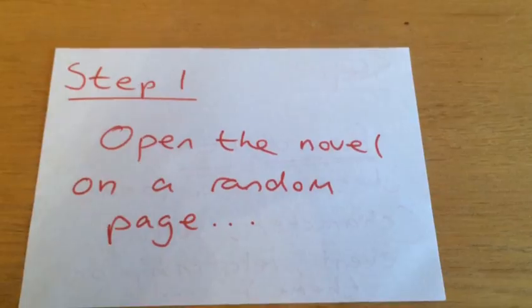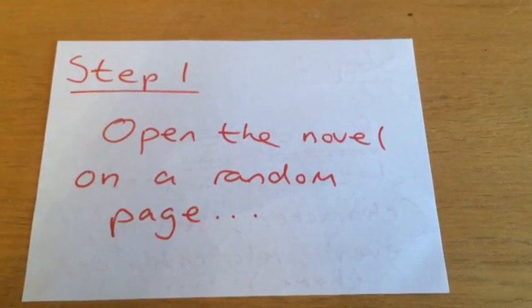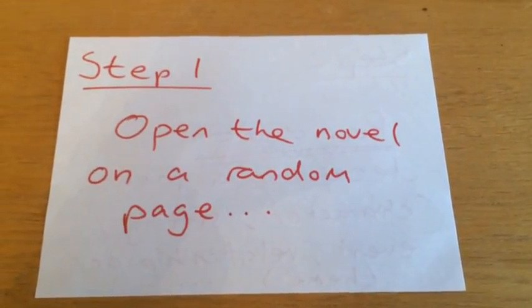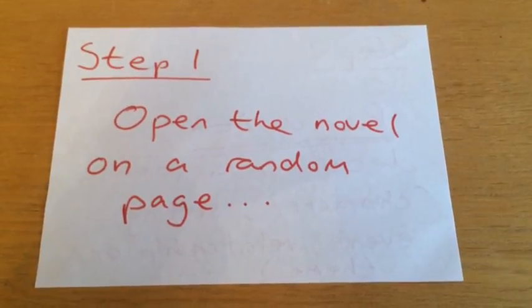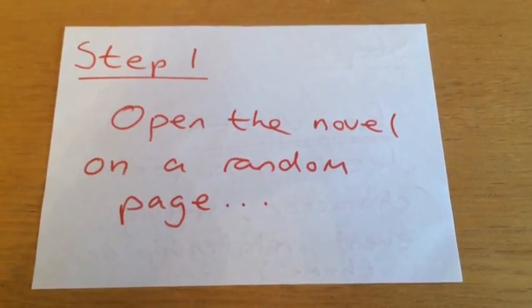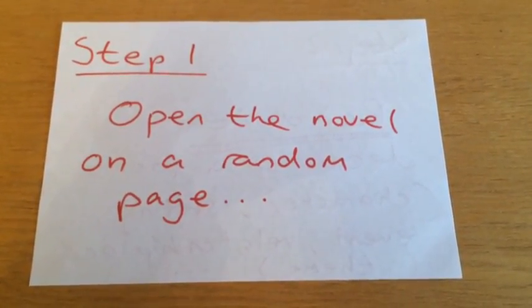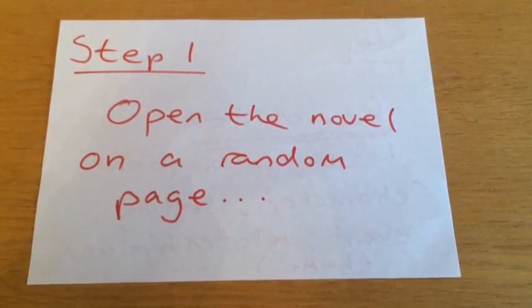Step one is simply to open the novel on any random page. To prove that it's completely random, my daughter Sophia is going to open up the novel on a random page for you.